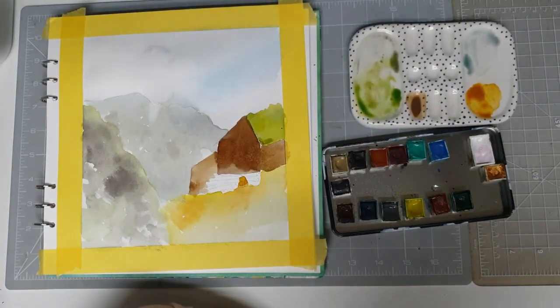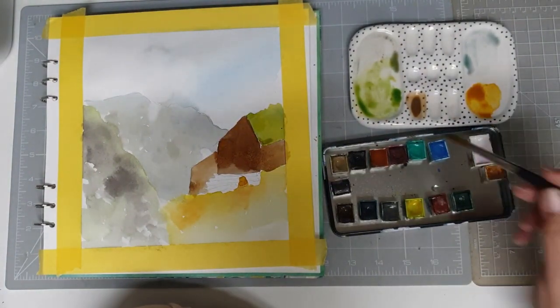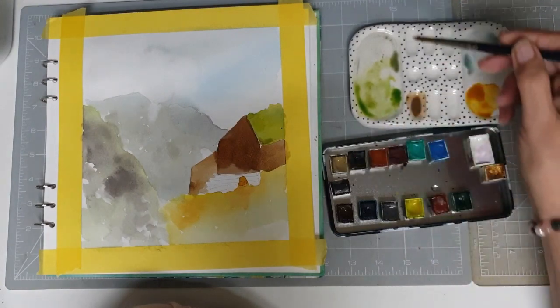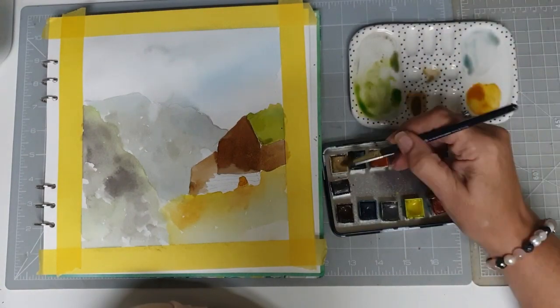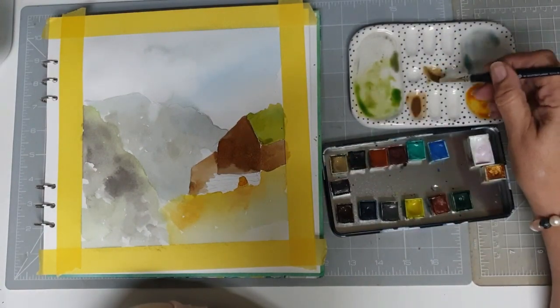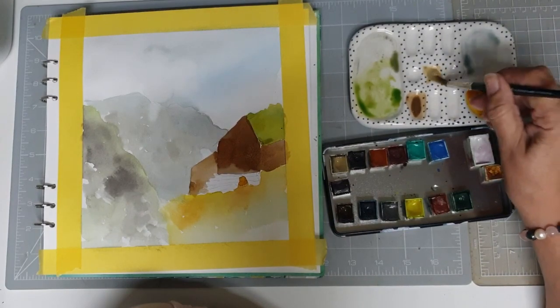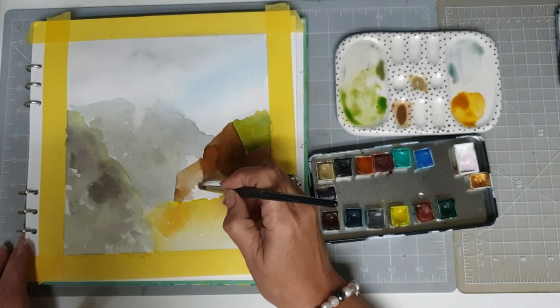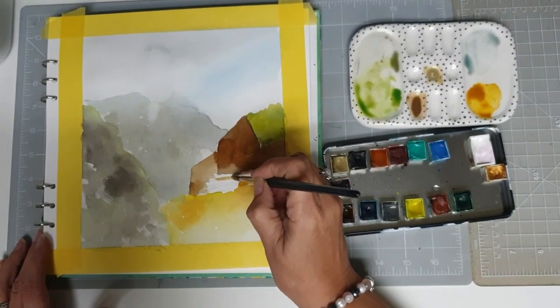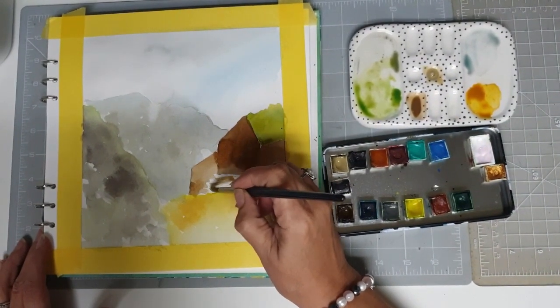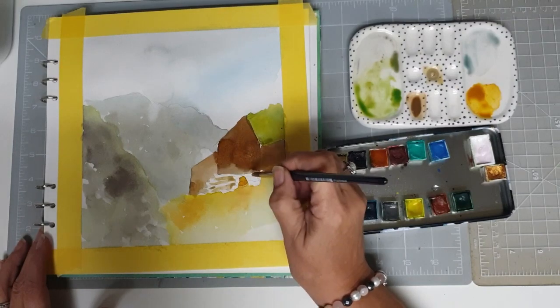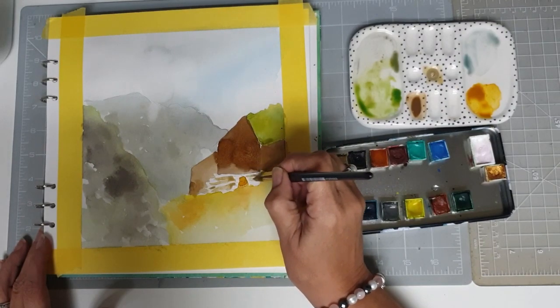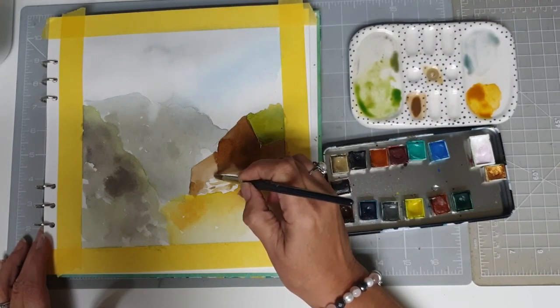And then we've got the stones. So I think we will use this ridge colour for these, well, for some of the stones.